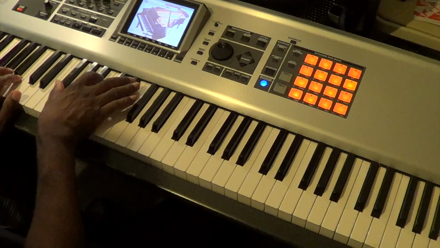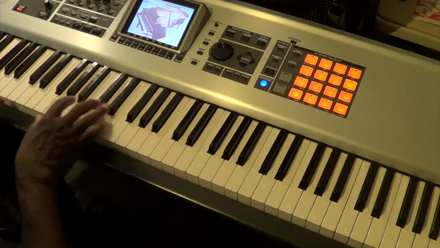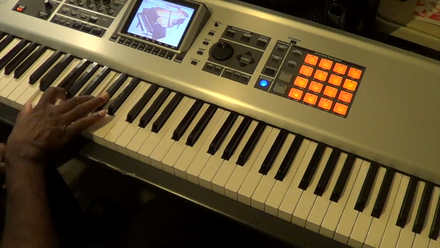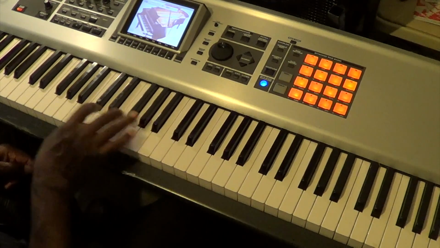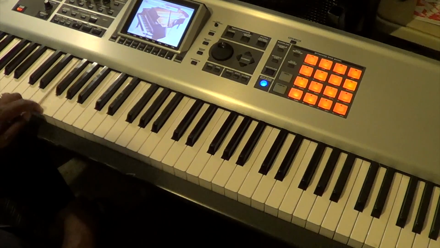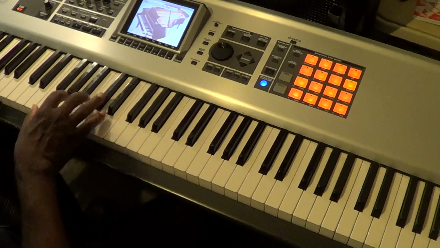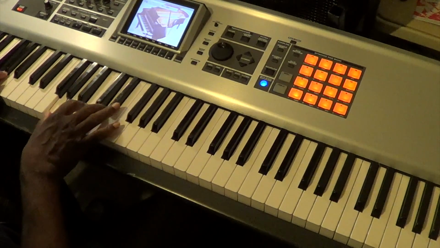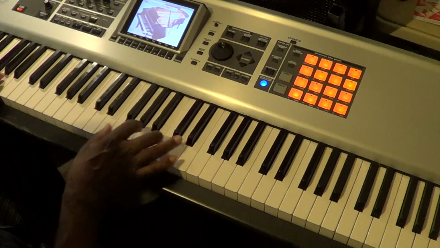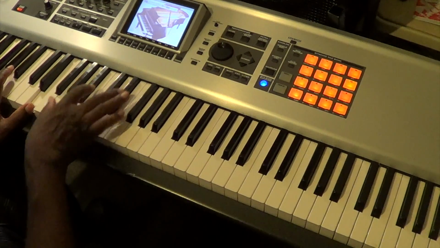Learn your inversions on every chord, on the keyboard itself, like C. The 4 chord, learn those inversions. G, same way. So in the key of E, same way.